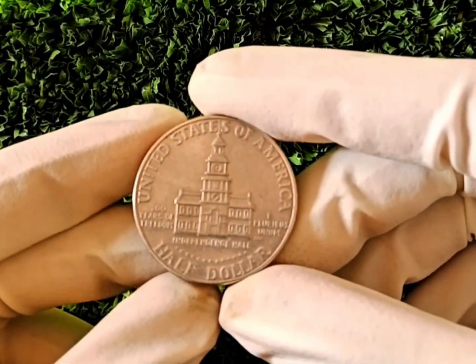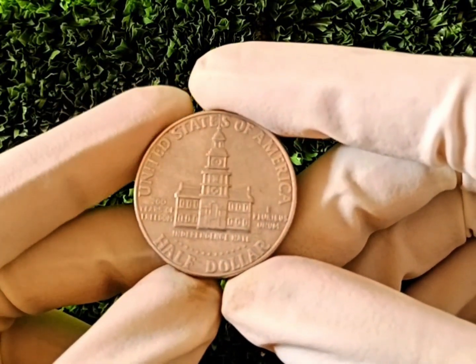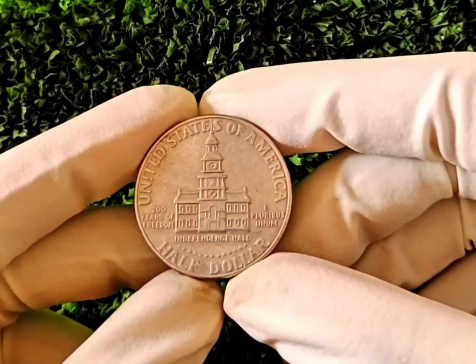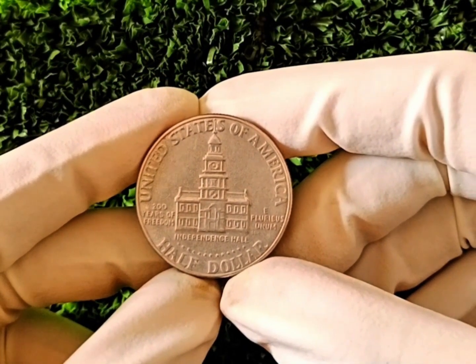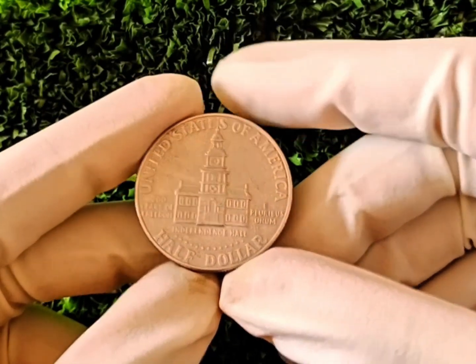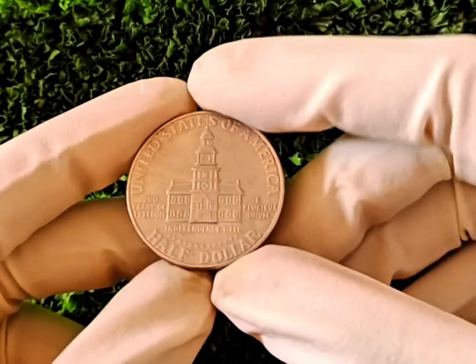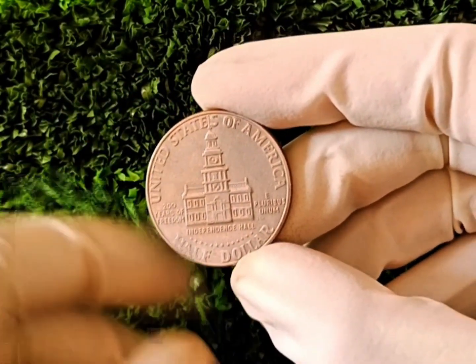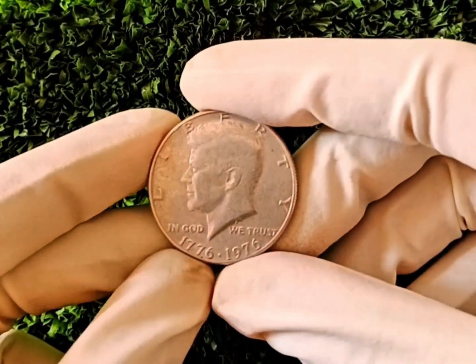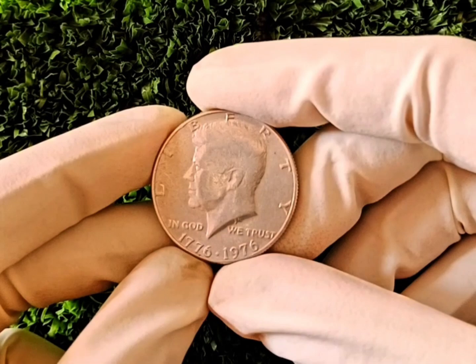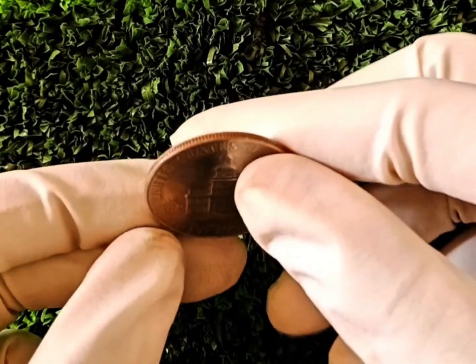The market for rare coins remains highly active, with auctions and private sales frequently setting new records. If you own a 1976 Kennedy half, consider having it professionally graded to determine its true market value. Conclusion: the 1976 Kennedy half Bicentennial Edition is a true gem in the world of coin collecting.